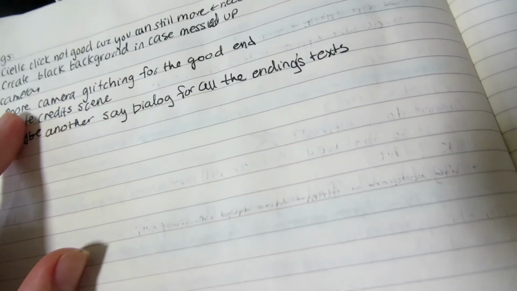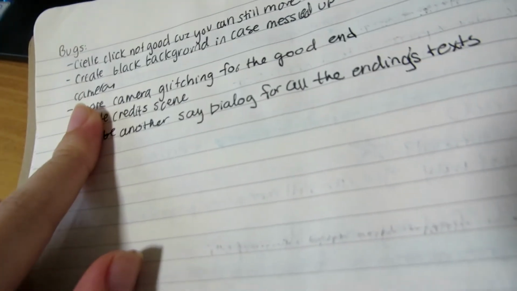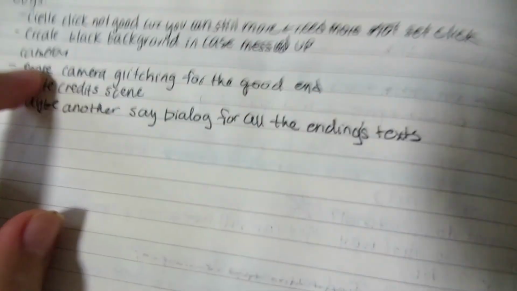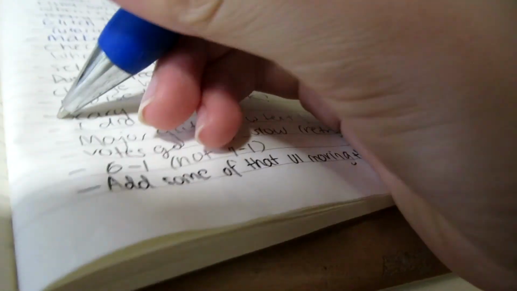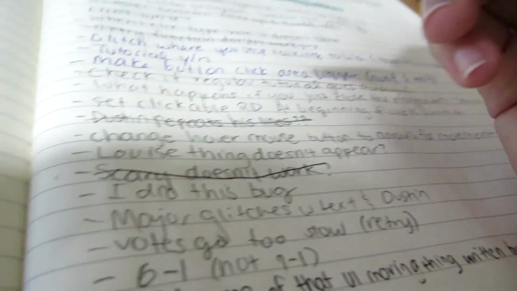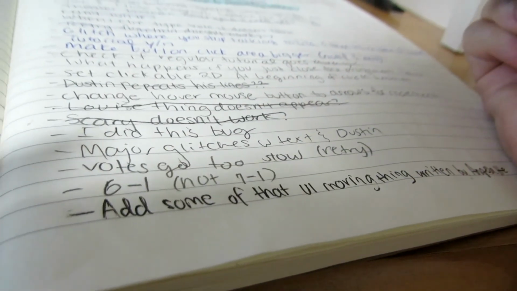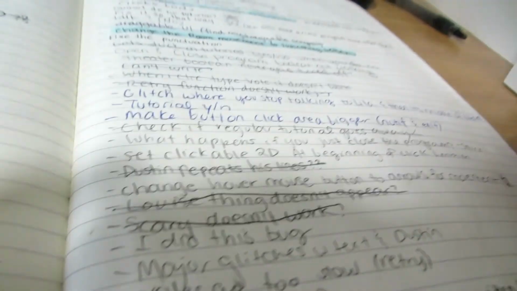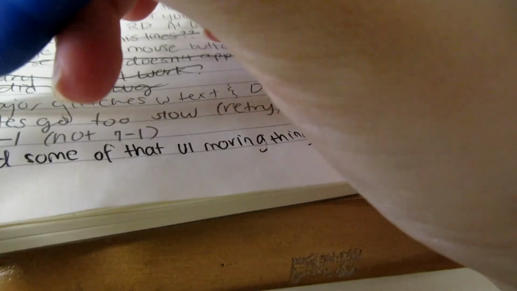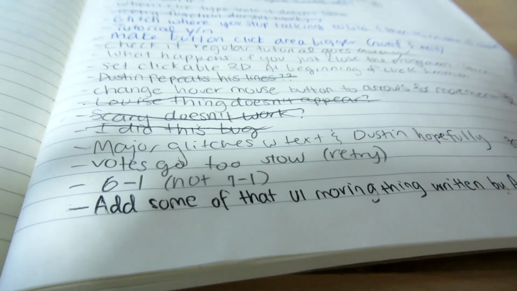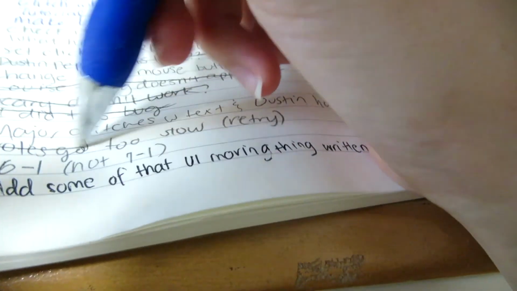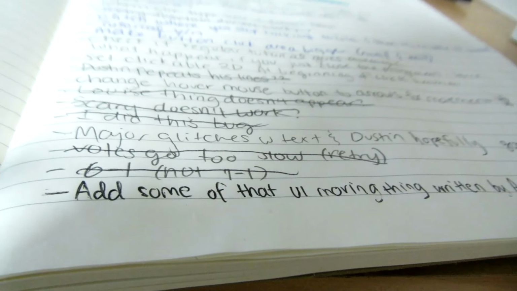I think I already messed up camera. What am I even trying to say? I did this bug. Okay, what? Louise doesn't appear. She appears now. This one still doesn't work. I did this with. Hopefully this one's gone. Let's go, too slow. Okay.